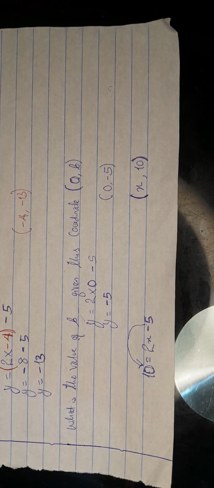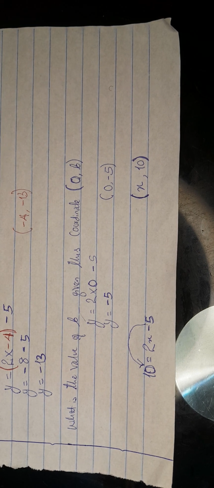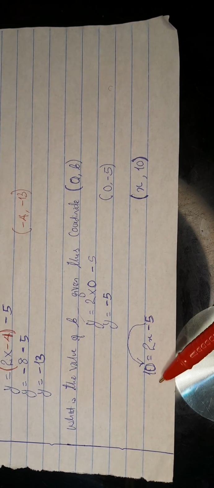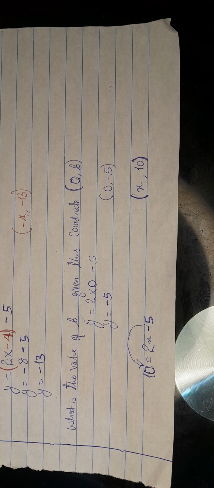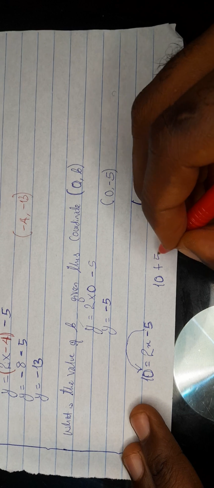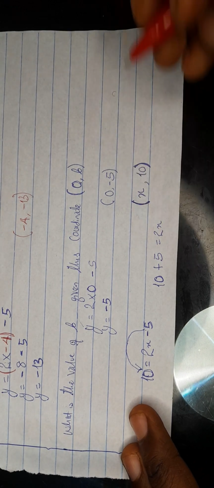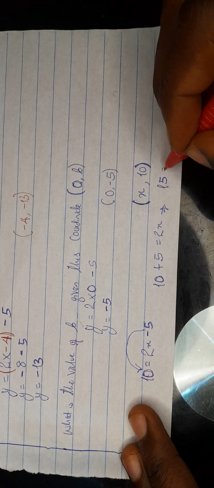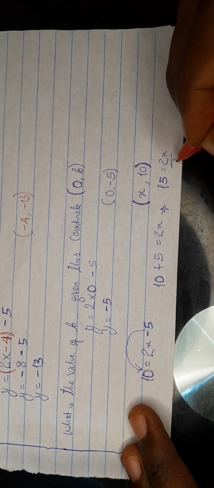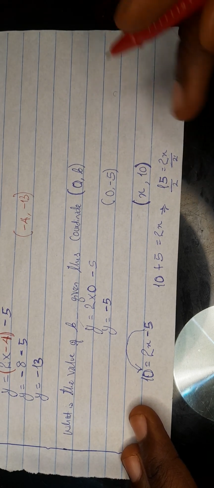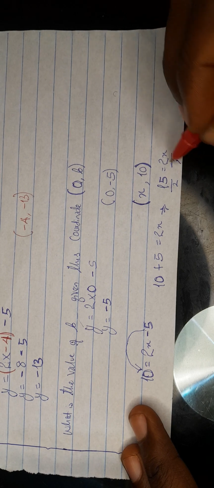And the moment a number is crossing the bridge, the sign will change. So if minus 5 is traveling to the other side, it turns to plus 5. So what we'll be having is 10 plus 5 equal to 2x. So 10 plus 5, 15 equal to 2x, over 2 over 2. We are dividing through by the coefficient of x, so that x will stand alone.